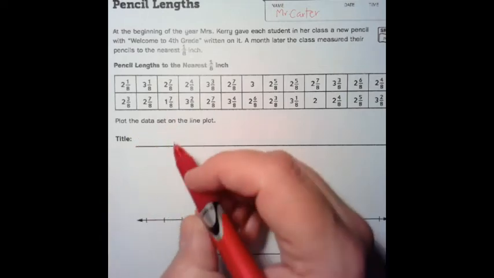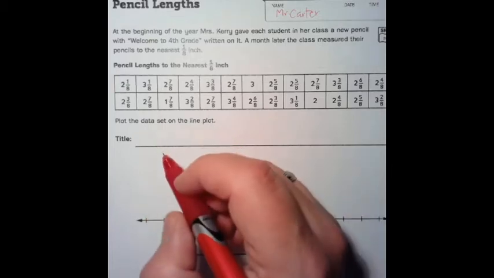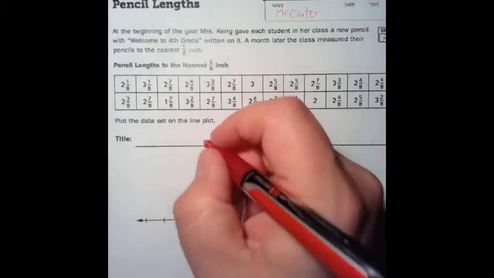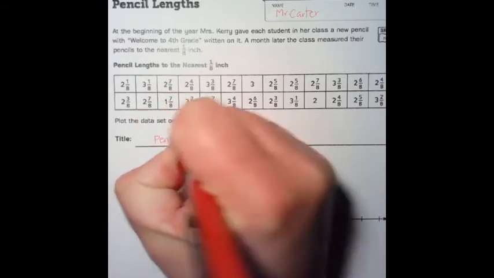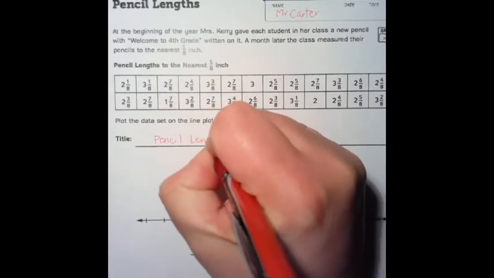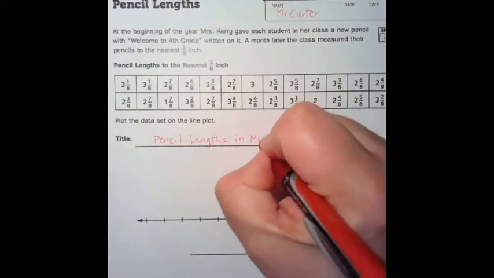So let's look at our data and think about a title. To me, it makes sense to have the title be something like "Pencil lengths in Mrs. Carey's class."